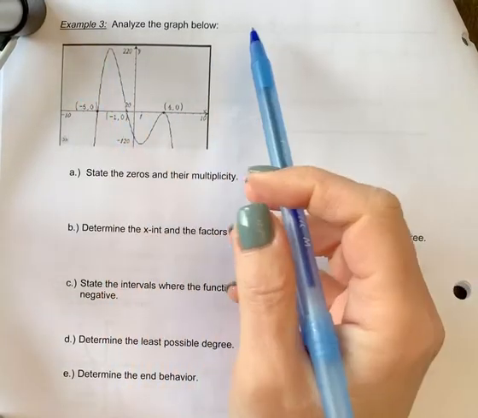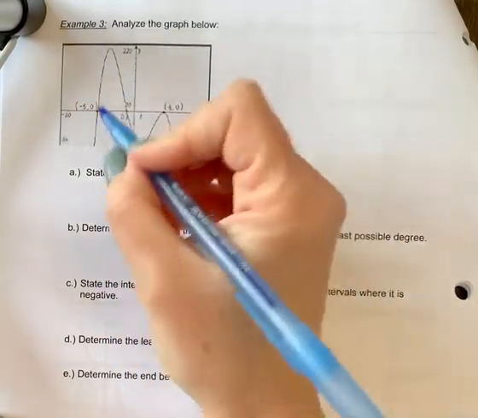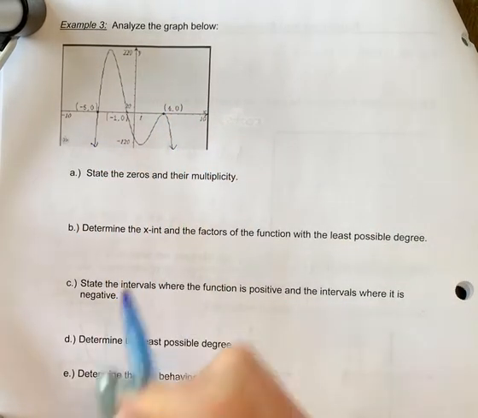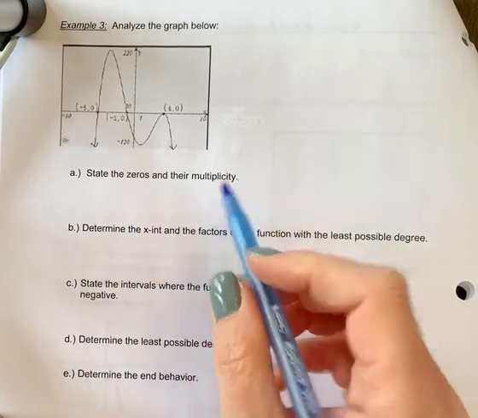Example 3, analyze the graph below. So we're going to look at this picture of this graph. Again, the arrowheads, we will add them in because that graph would continue. State the zeros and their multiplicity.